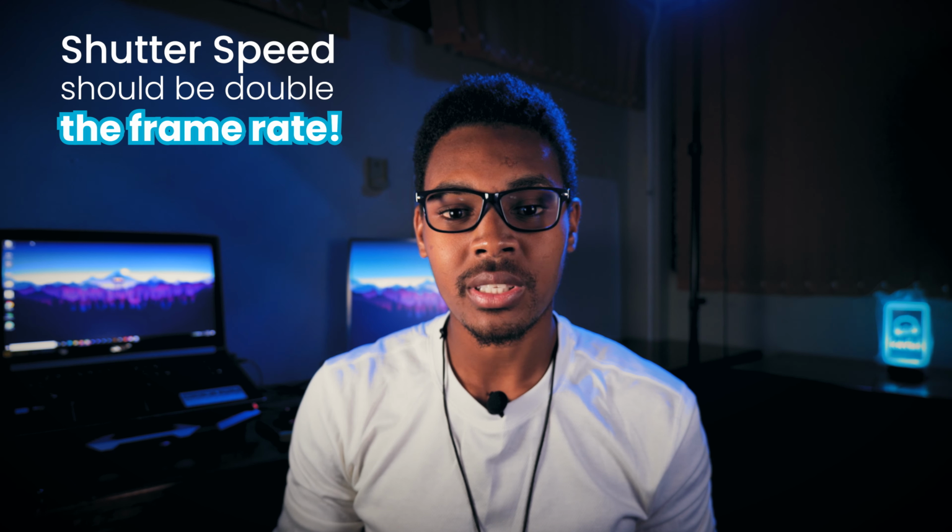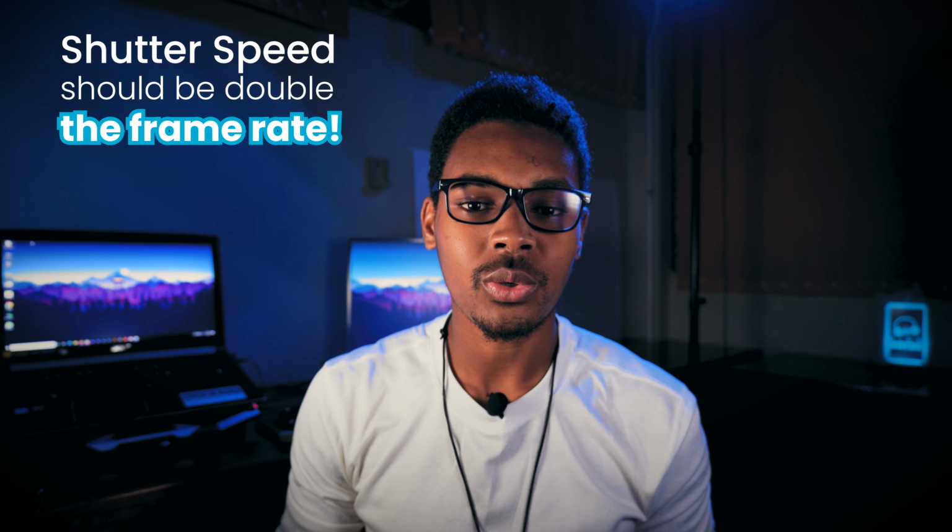A point to note when shooting slow motion videos as well in cameras using manual mode, always double your frames per second with the shutter speed. So if you're shooting at 24 frames per second, you should use a shutter speed of 50. If you're shooting at 30 frames per second, you should use a shutter speed of 60. If you're shooting at 60 frames per second, you should use a shutter speed of 120. And you get the idea of where this is going.